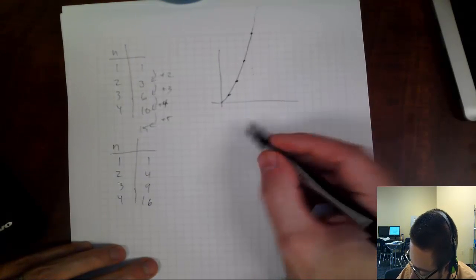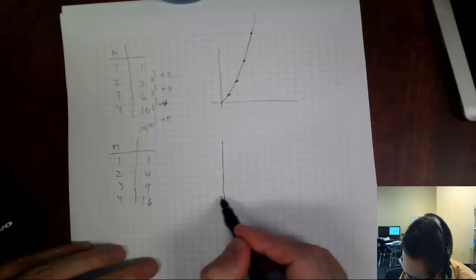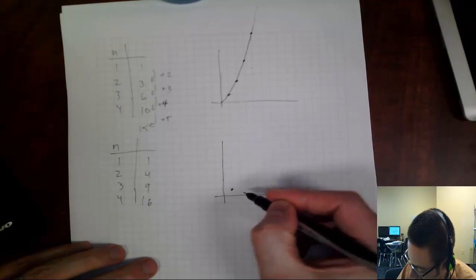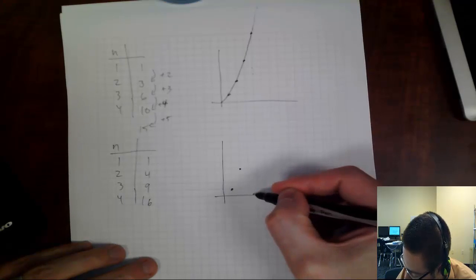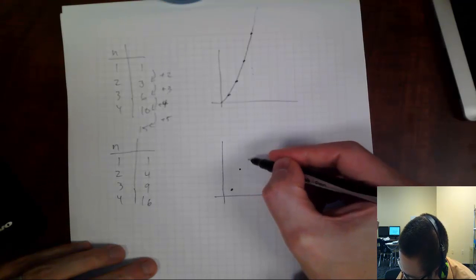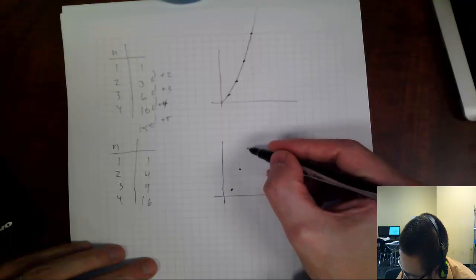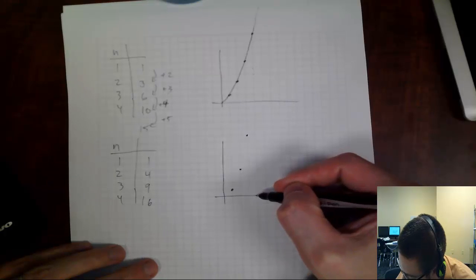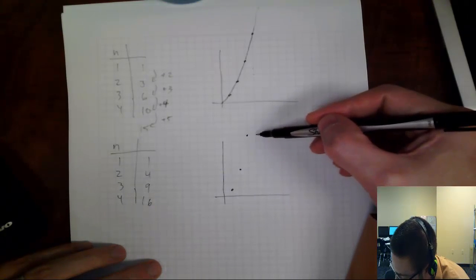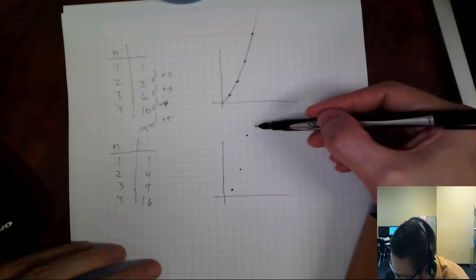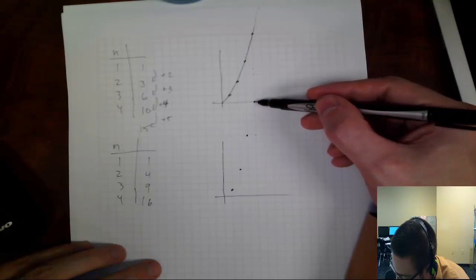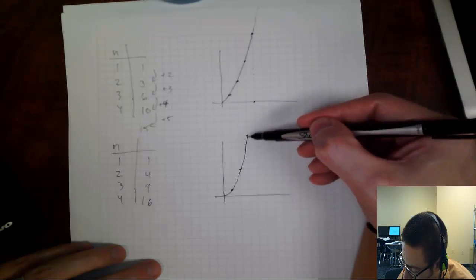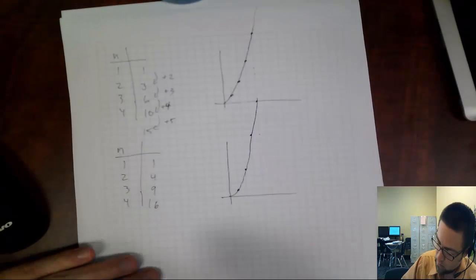So I'll just go ahead and graph it. 1, 1, then at 2 it goes up to 4, and then at 3 it goes up to 9, and at 4 it goes to 16, wow, it jumps way up, so 9, and then 5 more, and it looks like it also goes something like that.